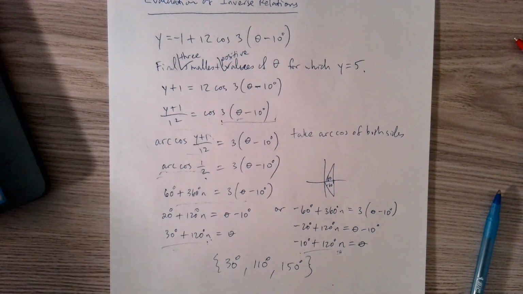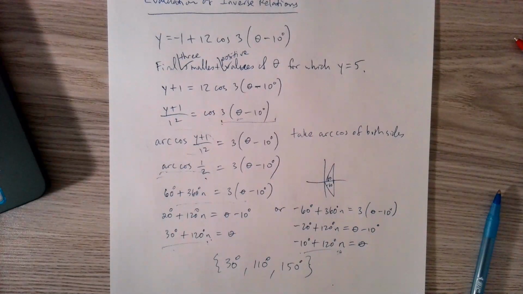Okay, so that should be enough to do your homework. We'll take questions next class period on this, and then the next batch of homework will include practice on inverse trig functions and evaluation of inverse relations.